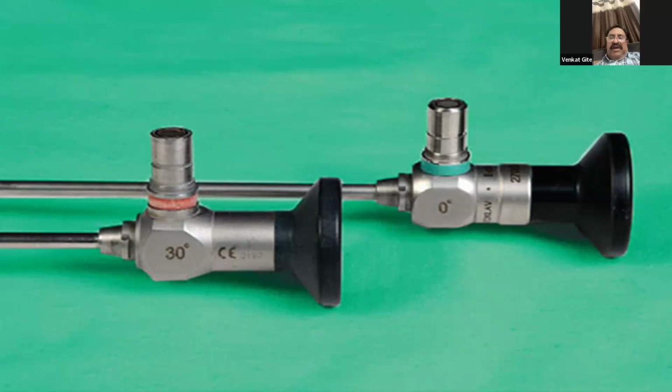So benefit क्या रहेगा? So better quality vision, sir, and the angle is wide. So better resolution, better brightness.